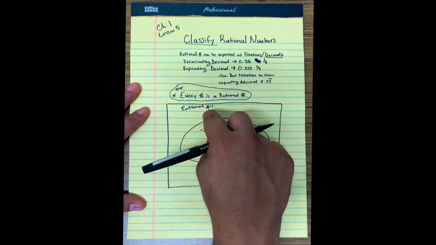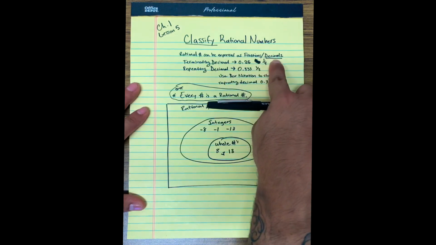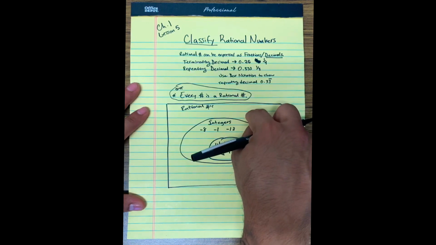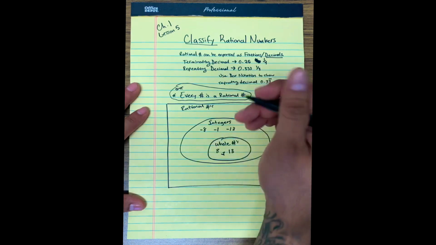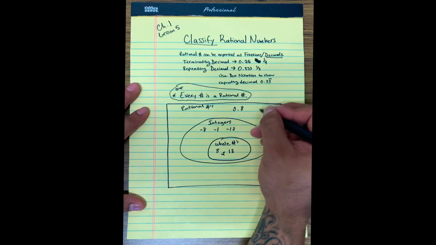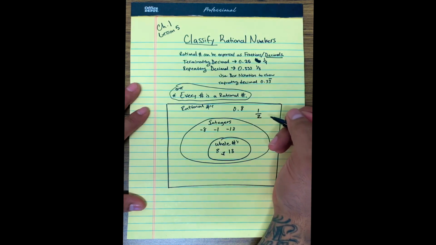A negative 8 is not a whole number, but it is an integer and it is a rational number. A positive 1 is a whole number, it is an integer, and it is a rational number. You following me here? A negative 1 is an integer, but it's not a whole number, but it is a rational number, because any number or every number is a rational number.